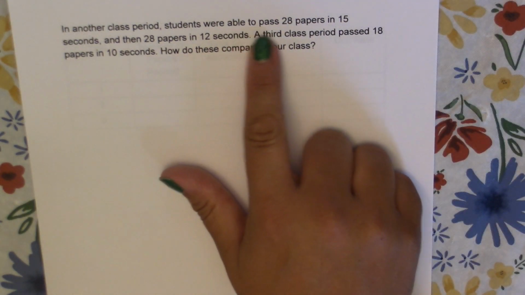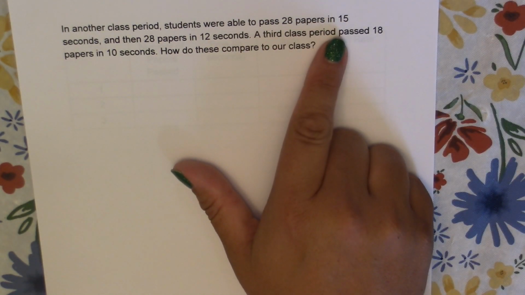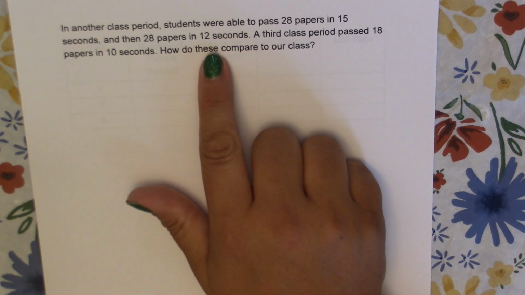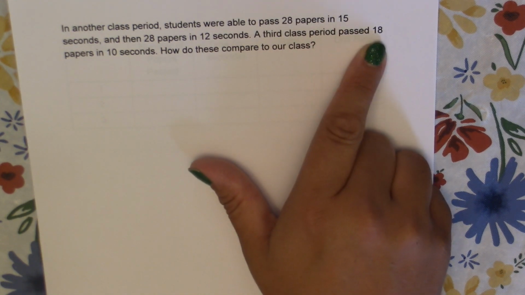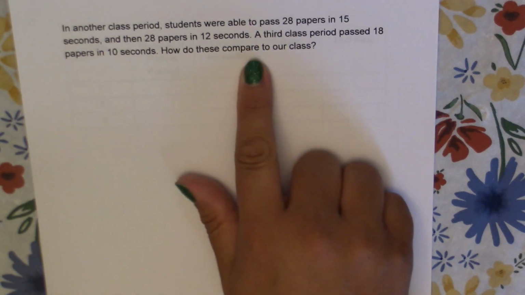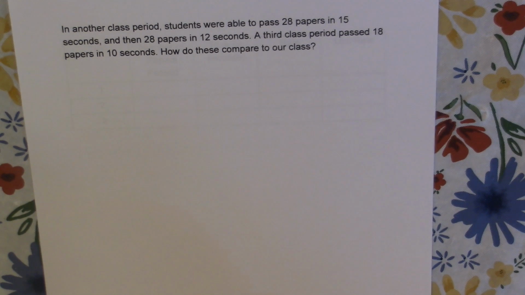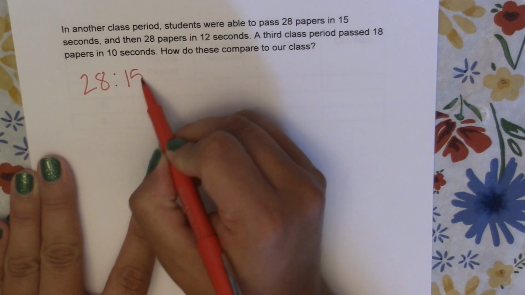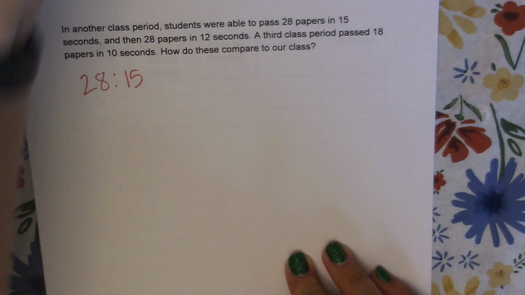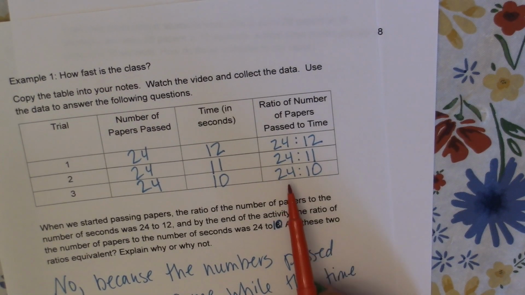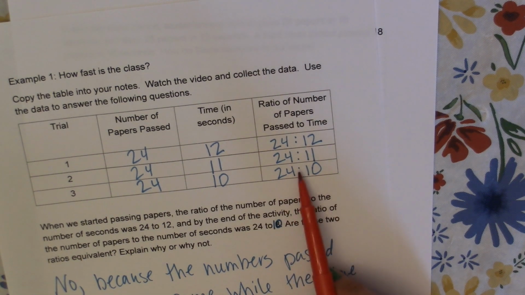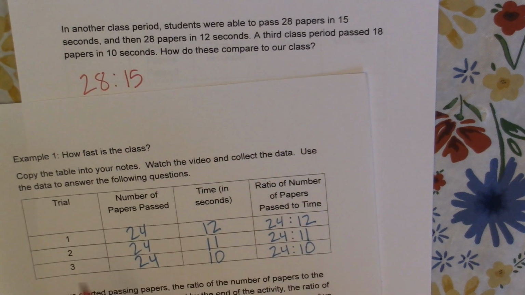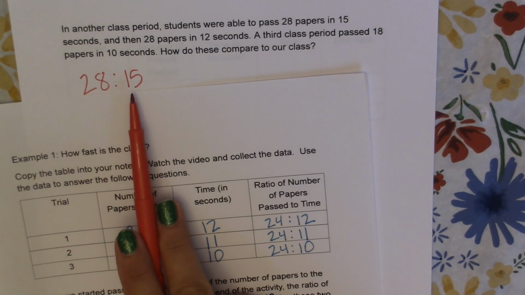Next question. In another class period, students were able to pass 28 papers in 15 seconds, and then 28 papers in 12 seconds, and a third class period passed 18 papers in 10 seconds. How do these compare to our class? All right, so let's start with this first class, which was their first trial, which was 28 to 15. Now, if we compare that to the ratio that we had, let's use this maybe last one, 24 to 10. They passed a few more papers and it took them a few more seconds.